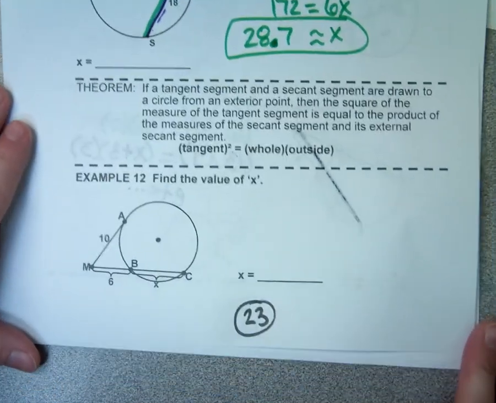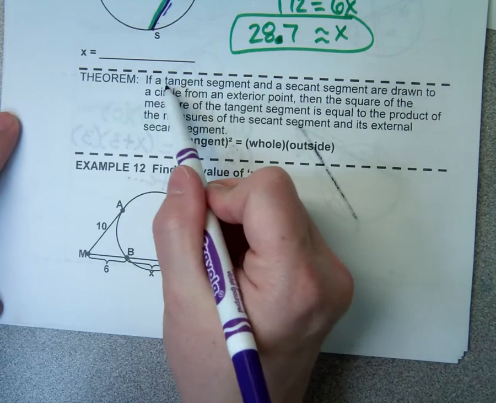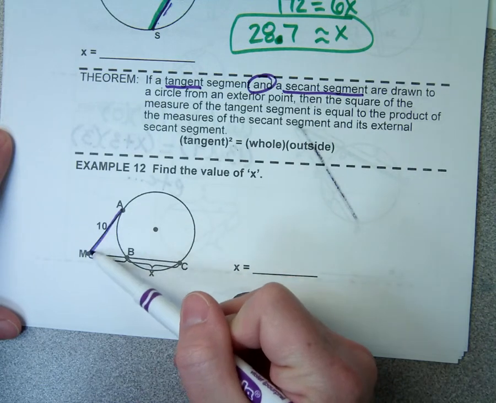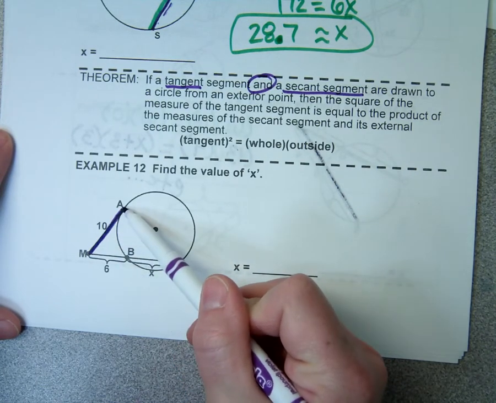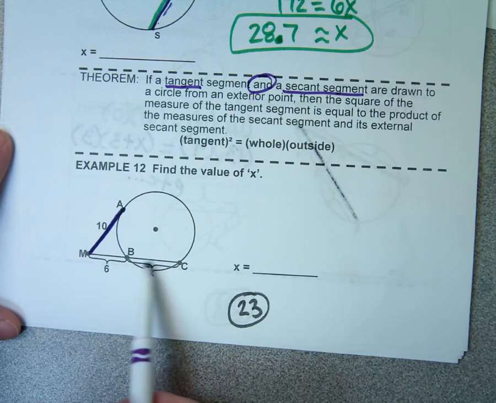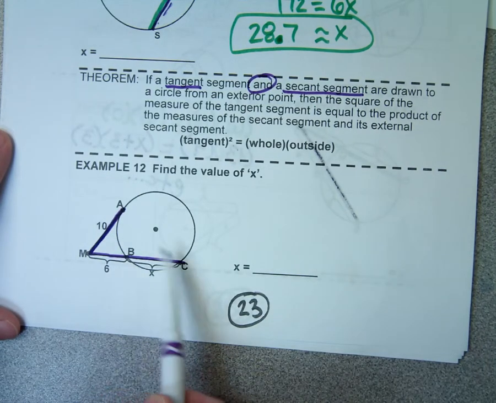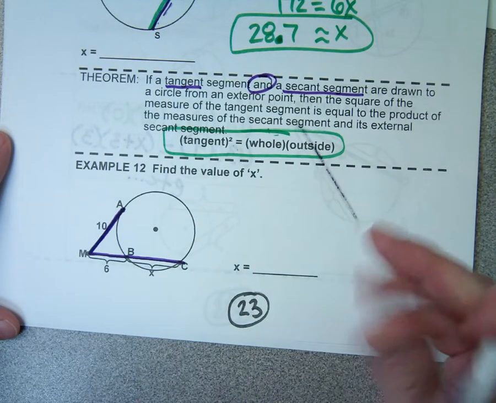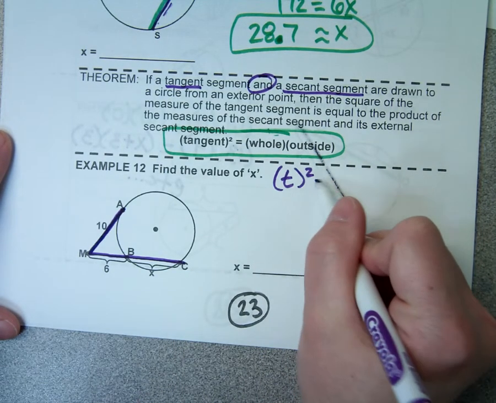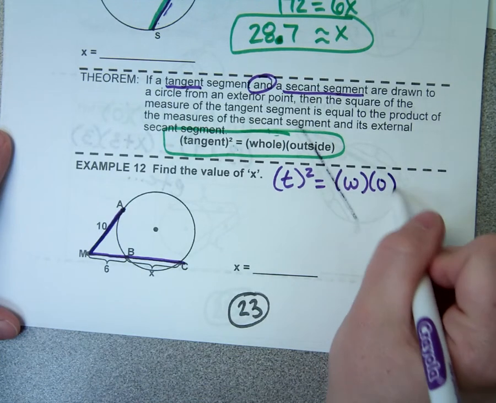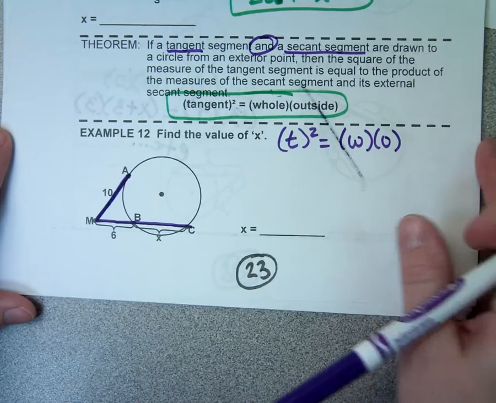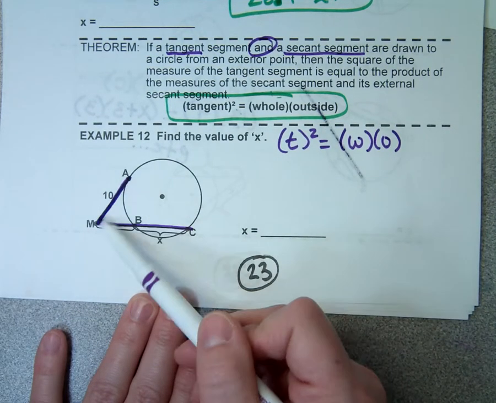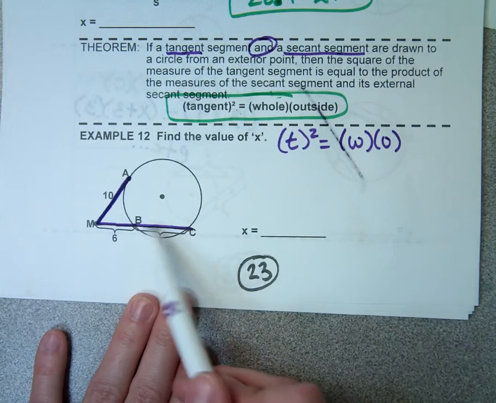The last theorem is about a tangent and a secant. So this guy right here, which one is that, a tangent or a secant? Tangent. That's a tangent, and this one down here is a secant. So if we have a tangent and a secant meeting, this is our formula: tangent squared equals whole times outside. These would be things that you'd probably want to get on your note card.